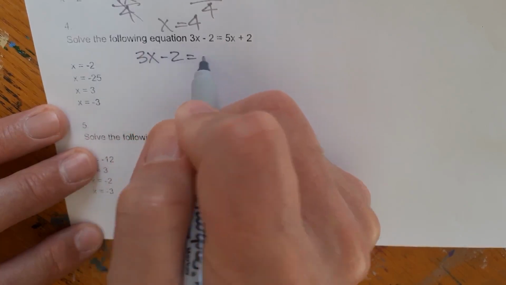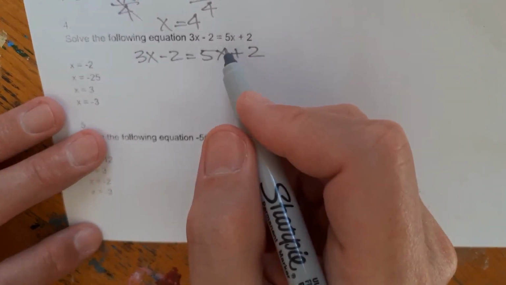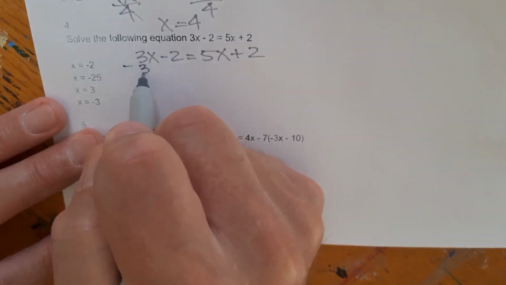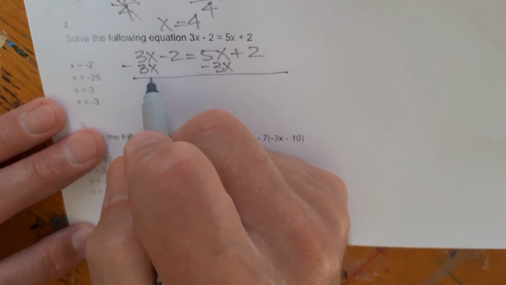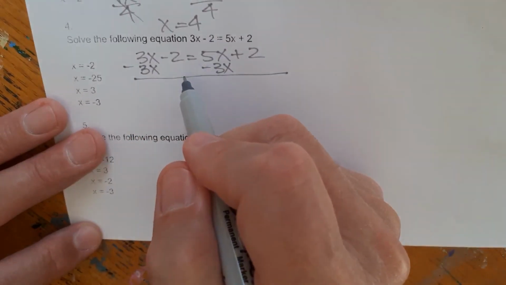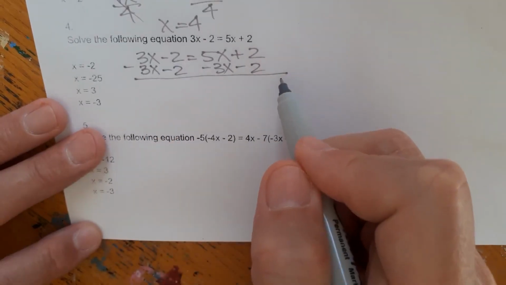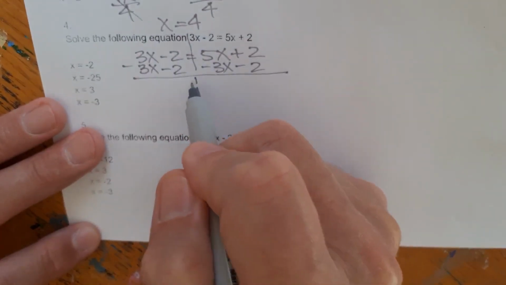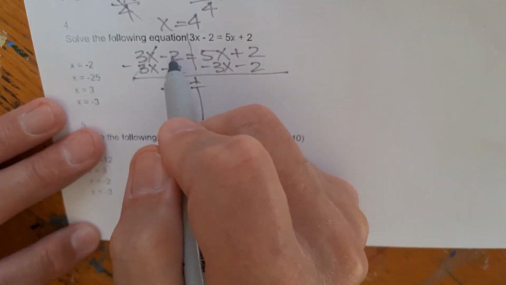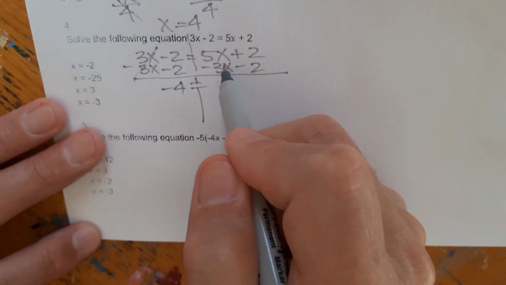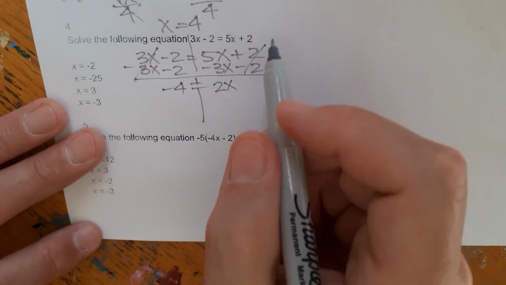3x minus 2 equals 5x plus 2. So no distribution here at all. Let's subtract the smaller number of x's from each side. So I'm going to minus 3x from both sides. And I'm going to come over here and subtract the 2 from both sides at the same time. Keep everything lined up. These disappear. This becomes negative 4 because negative 2 and negative 2 is negative 4. 5x minus 3x is 2x, and these 2's disappear.